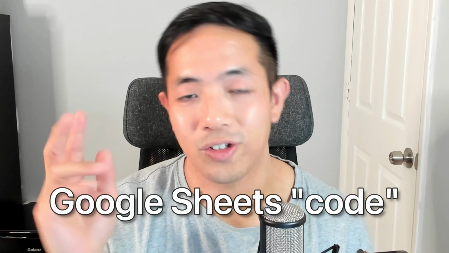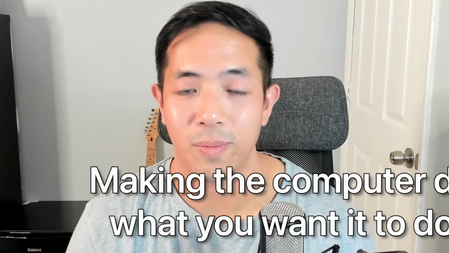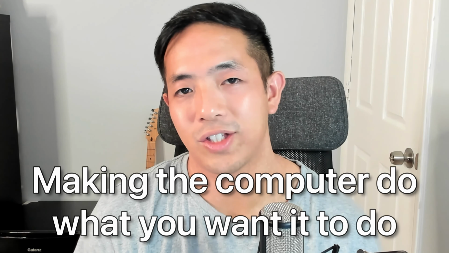And the benefit here is that you can see your data visually and see it being processed in real time. When you make an update to your code, you'll see the data change right away. Practicing coding in Google Sheets is just something natural to do as a software developer. And what is the fundamental skill of a software developer? It's making the computer do what you want it to do.